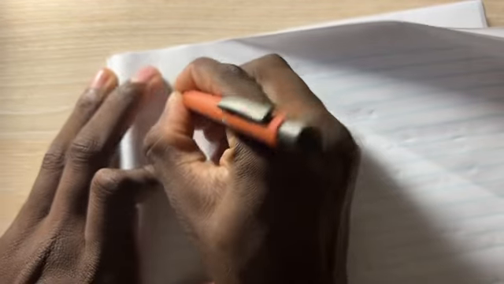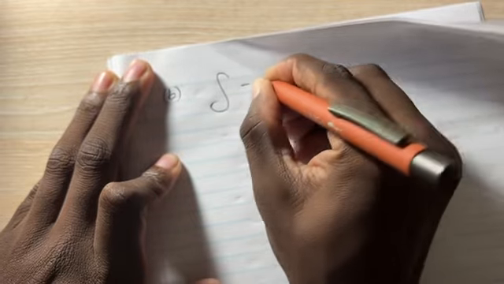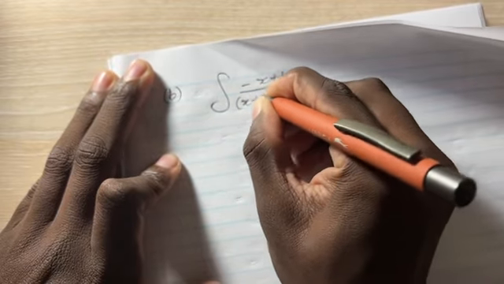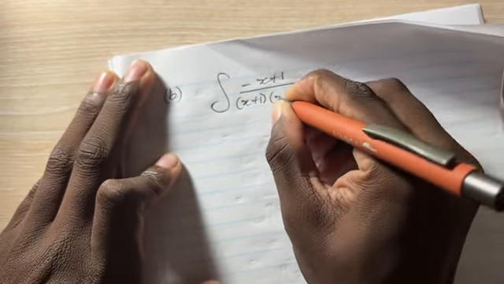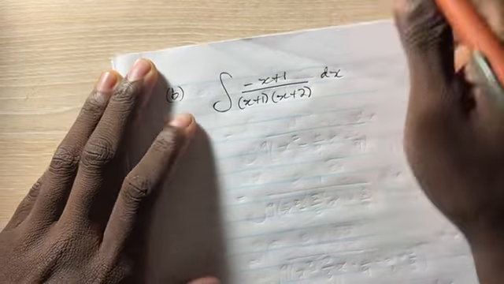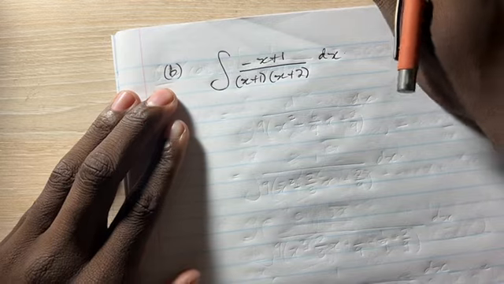Okay, B. This is still question 2. Now we're doing B, 5 marks. It says integrate this one: negative x plus 1 over (x plus 1)(x plus 2) dx. And the hint is to decompose into partial fractions.